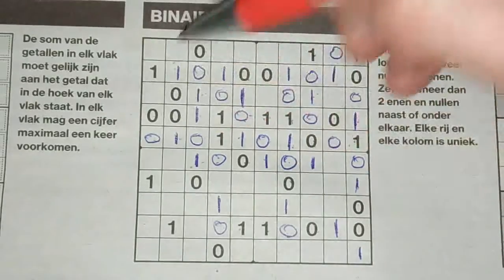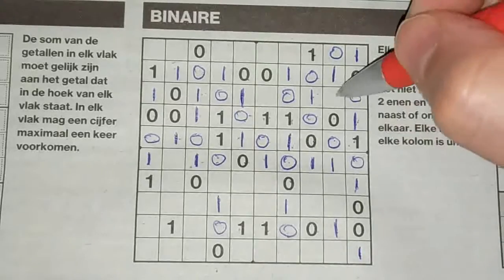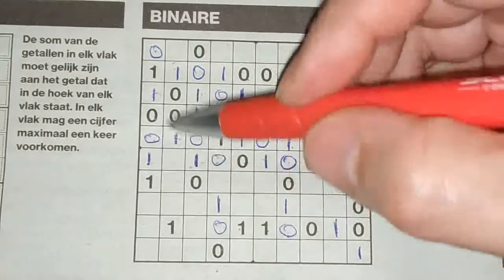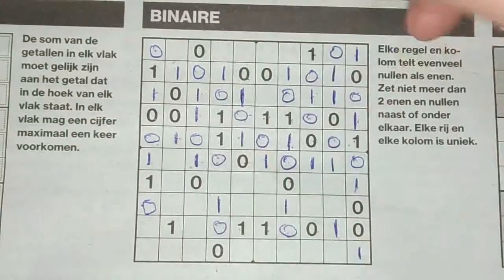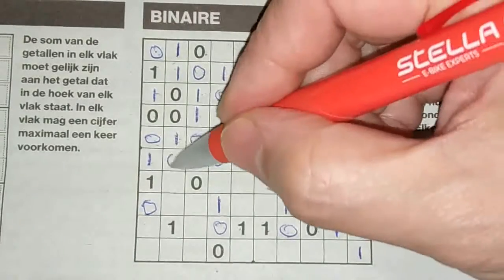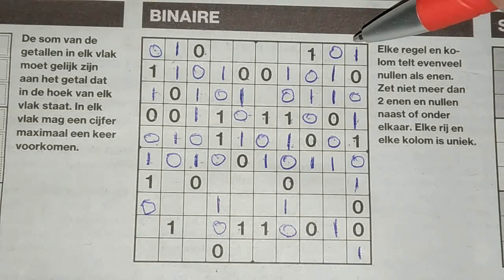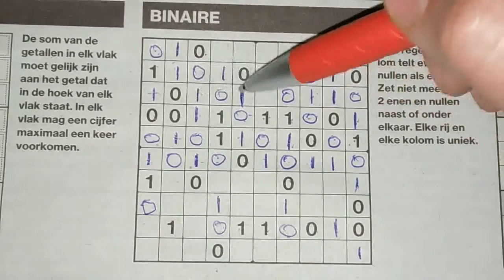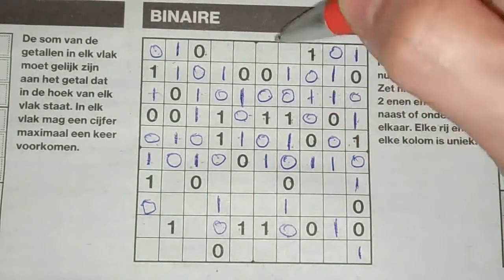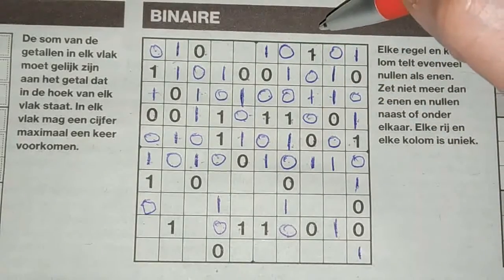Now we have a double O, here an one, and there an one. Double one, here an O, there an O. Between two O's comes an one. Between two ones comes an O. And then 1, 2, 3, 4, 5 ones, so the rest are O's. Double O, here one, there one. Between two ones comes an O.